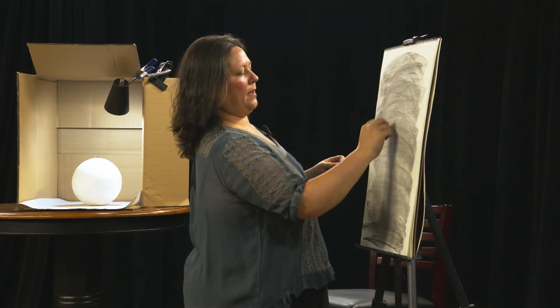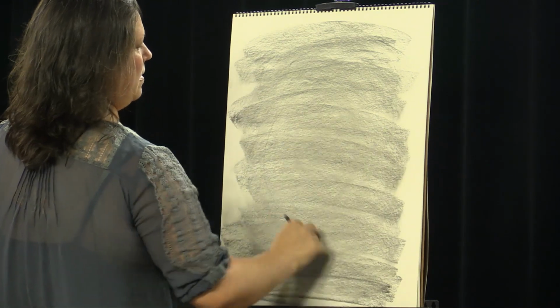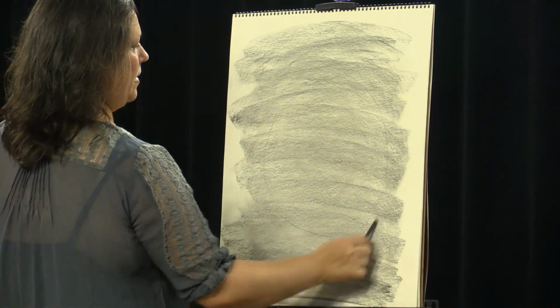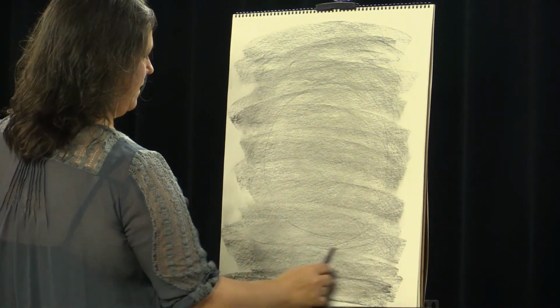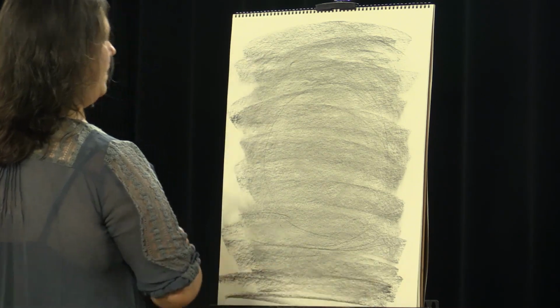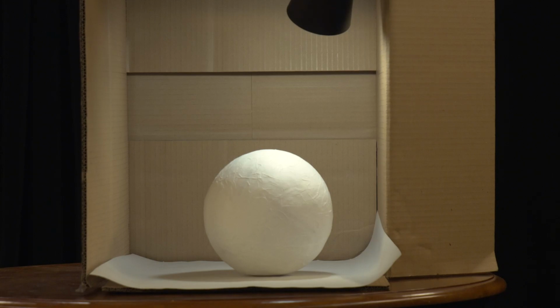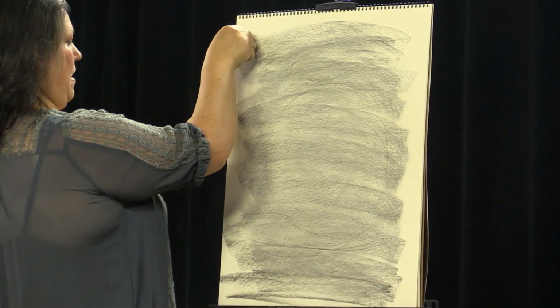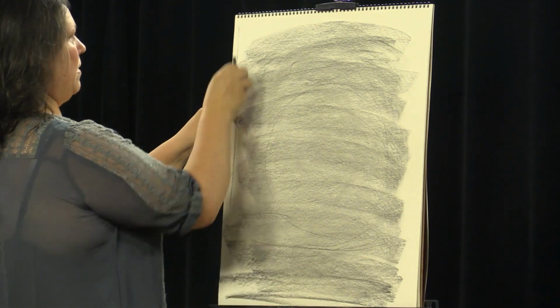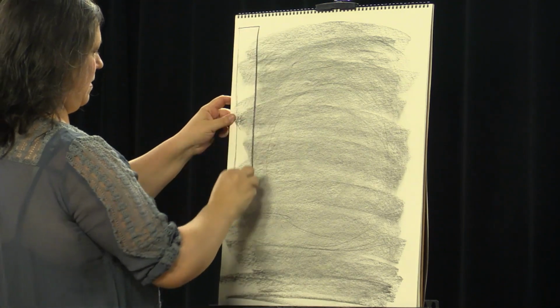Do my quick line of action and general gesture of the shape. Now I'm also, let's do this right here, I'm also going to do the gradient.